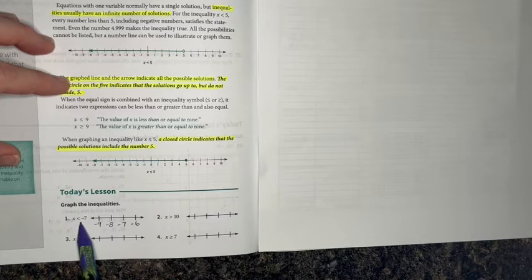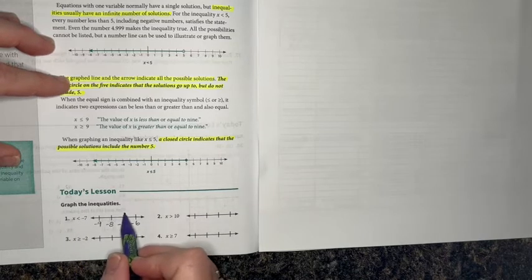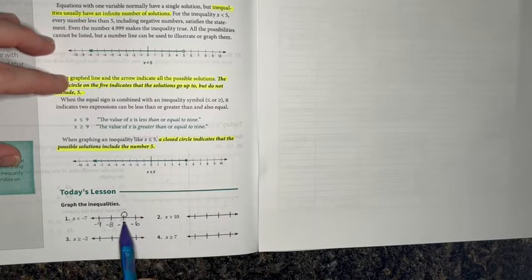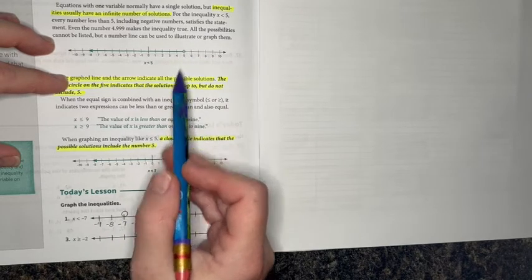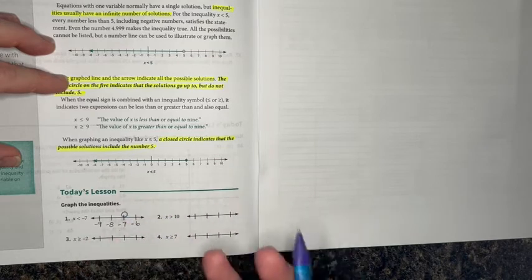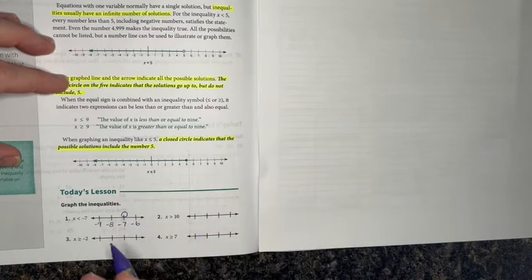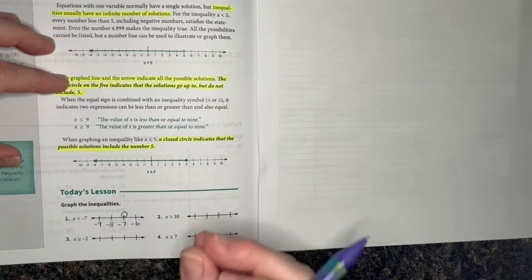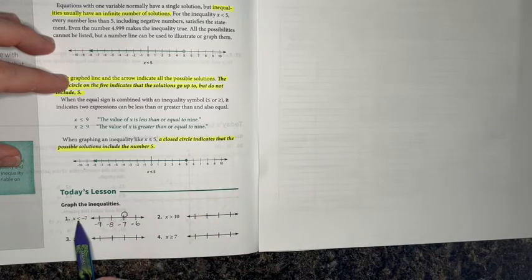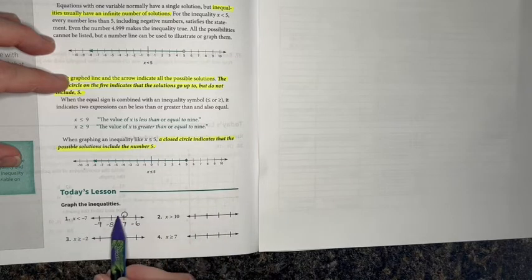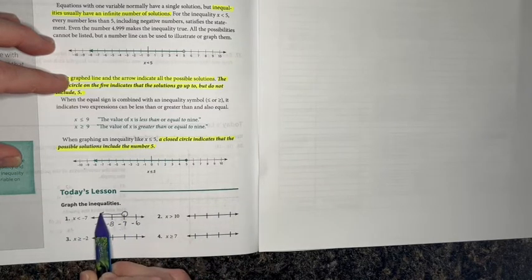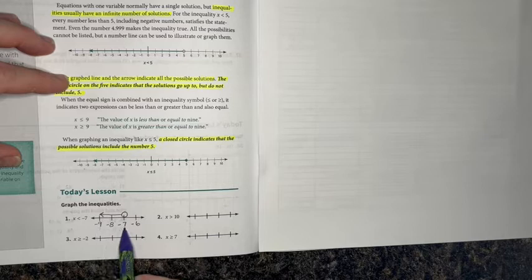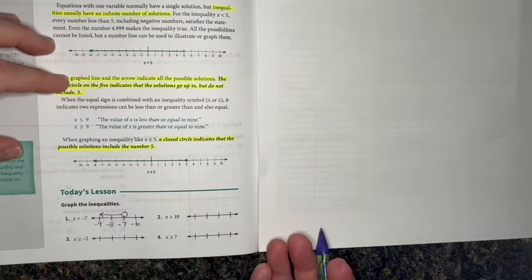X is less than a -7, so my circle is going to be open. Now, I usually put it above the line. Like here, they did it right on the line, right? I usually put it above so I can see it more clearly. Feel free to either do it in the line or above, but I need to clearly see your arrow. All right? So because x is less than -7, we're going to go to the left because -9 is less than -7. But the -7 isn't included, so it's an open circle.